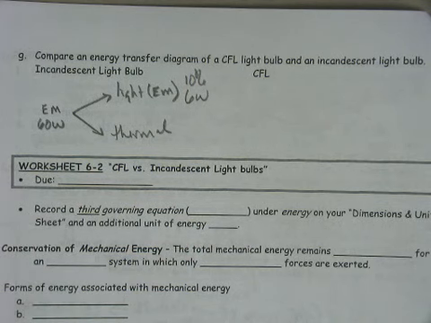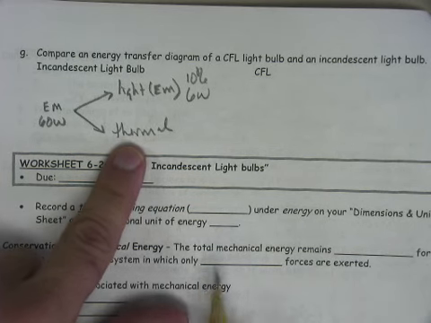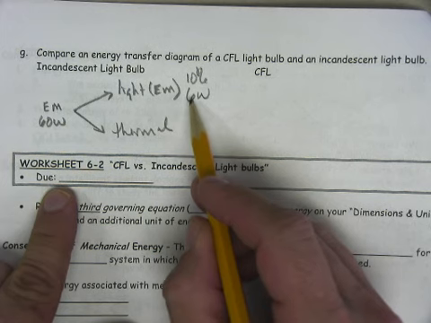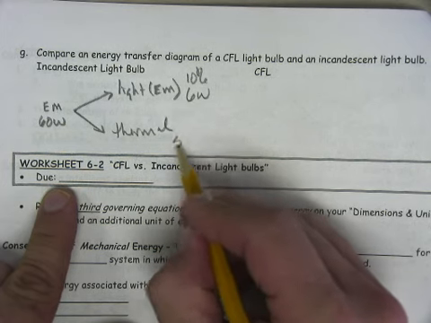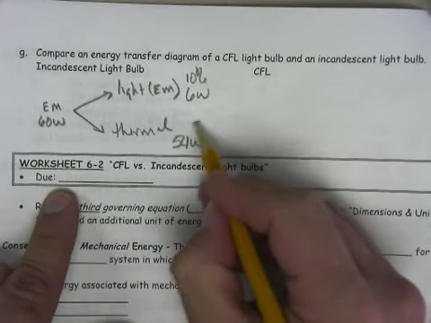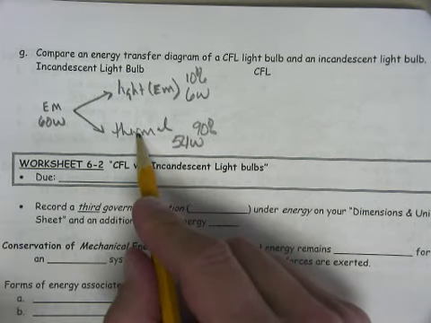We want that to be maxed out. We want that to be as large as possible. Down here, thermal energy, we want this to be as small as possible. Well, if we start off with 60 and we finish with 6 over here, then this is going to be 54 watts of thermal energy, and I don't want that. That's a lot. That's going to be 90% of the energy that I start with transformed into thermal energy. And that's very inefficient.